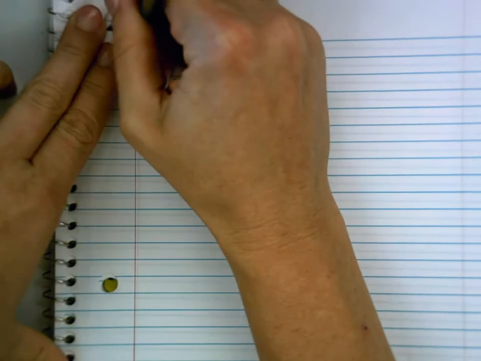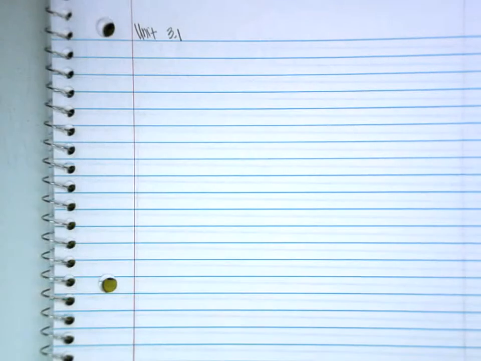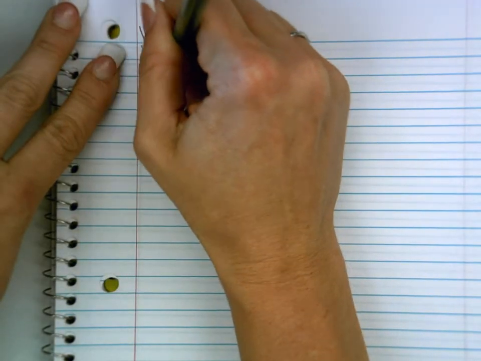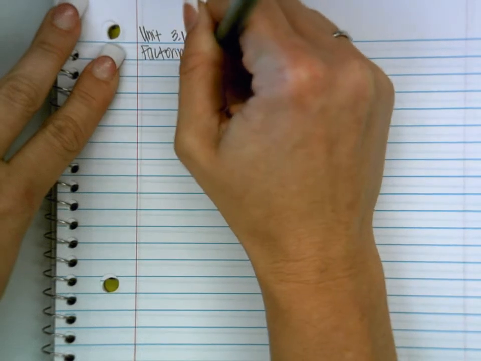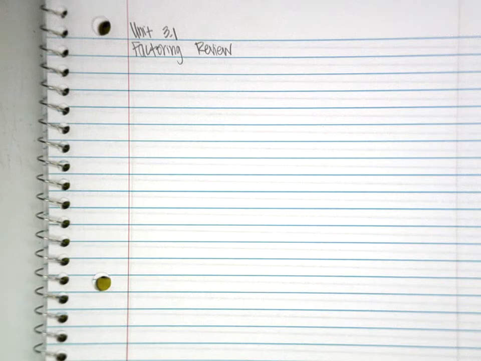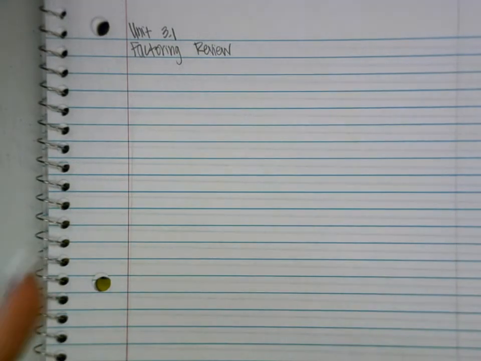Okay, so we are going to start a brand new unit today. We are in unit 3.1, and today is going to be all about factoring review. Now, you have done everything that we will do today. Today is 100% review. It is all factoring review. Whether or not you remember that may be a different story, so that is why we are going to do this review.